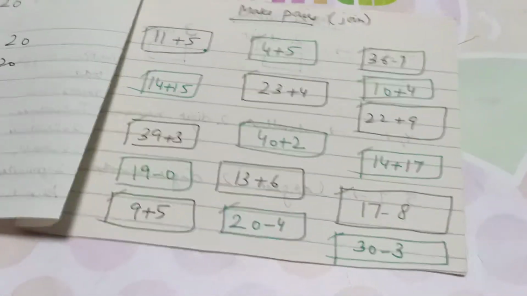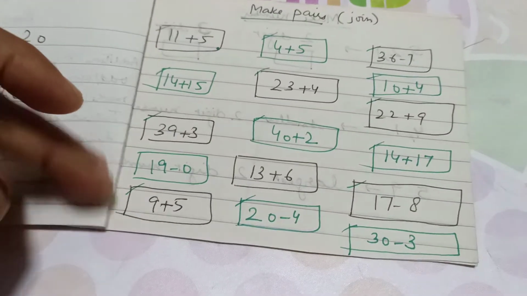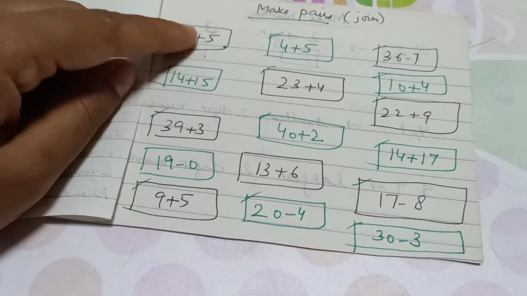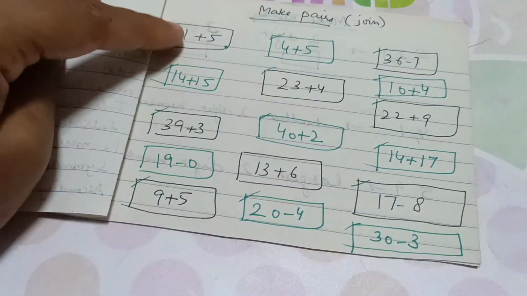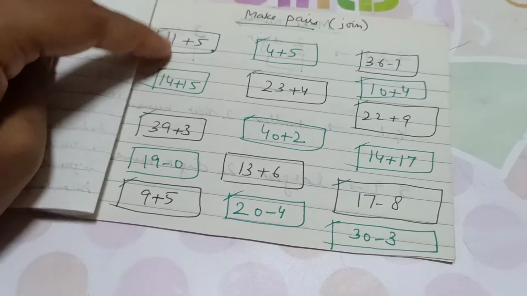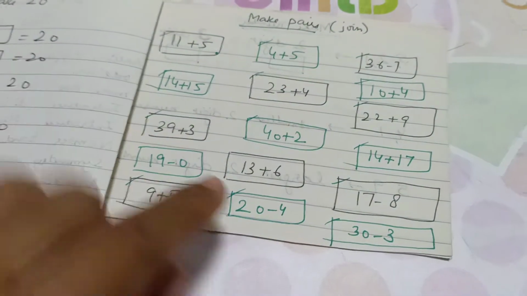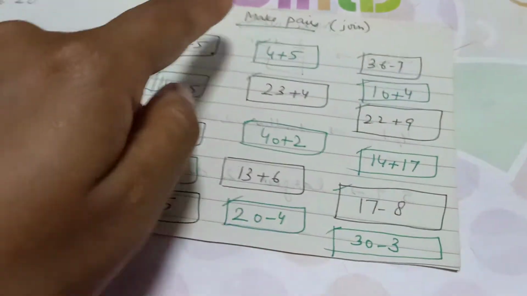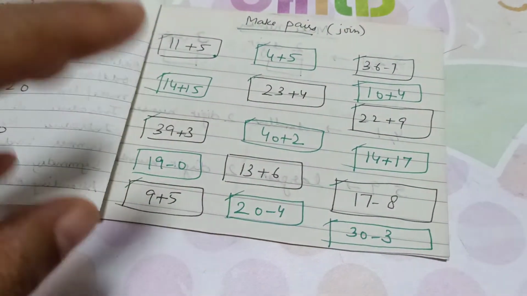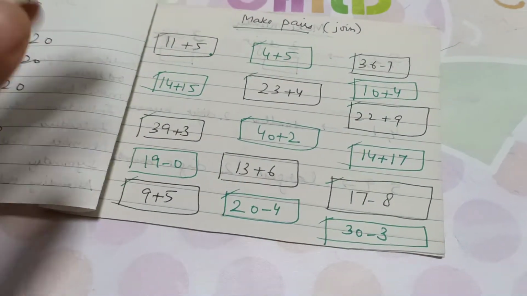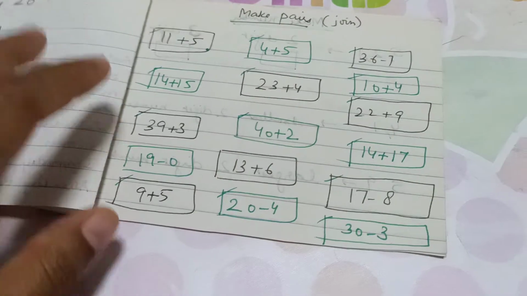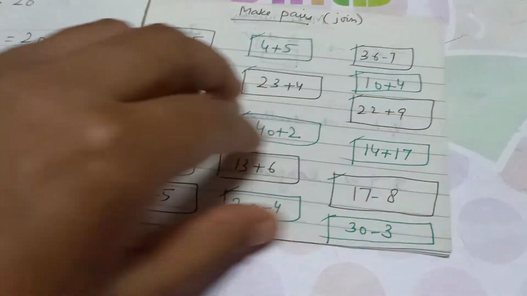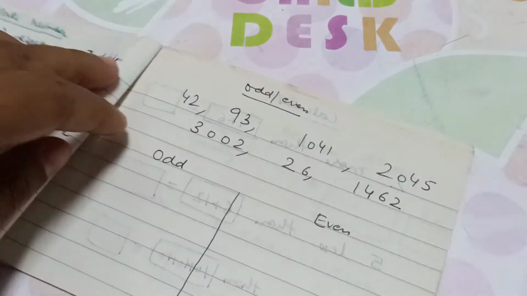This is make pairs. So again we are practicing addition. There will be numbers, and each black one we have to match to one number in green, like 11 plus 5 is equal to 16. So what in the green one equals 16? It's 20 minus 4. So basically she has to calculate and solve each of the questions here, and just for the clue, one black will match to one green to keep it simple. But again we are practicing addition and subtraction up to 40 and 50, not very complicated.